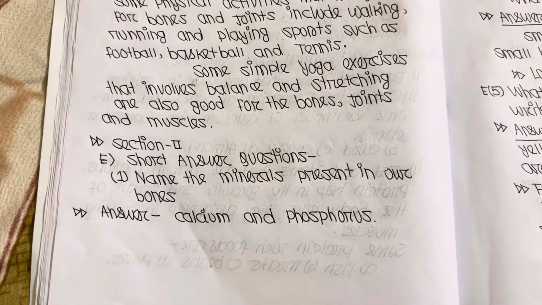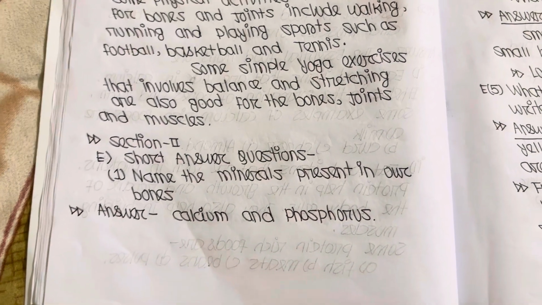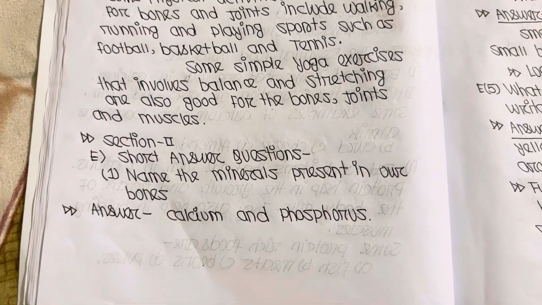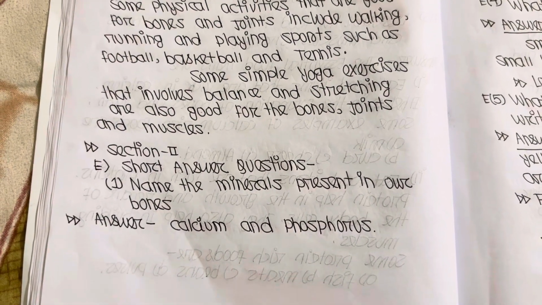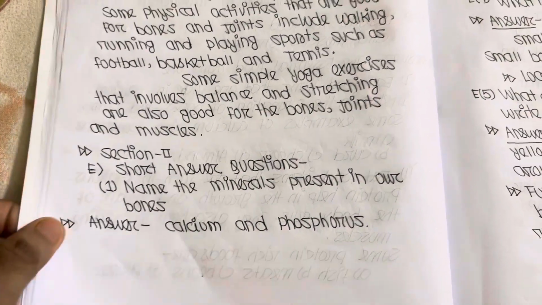Now comes Section 2. E. Short answer questions. Number 1. Name the minerals present in our bones. Answer. Calcium and phosphorus.